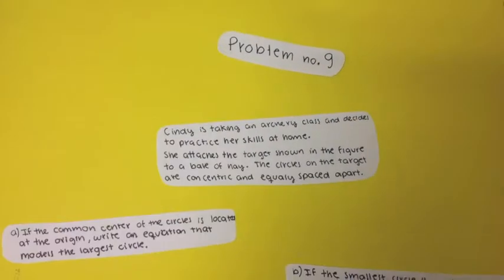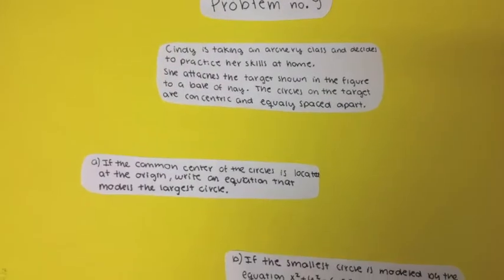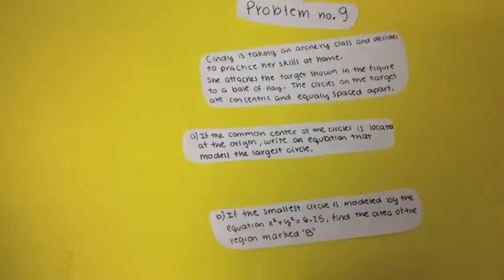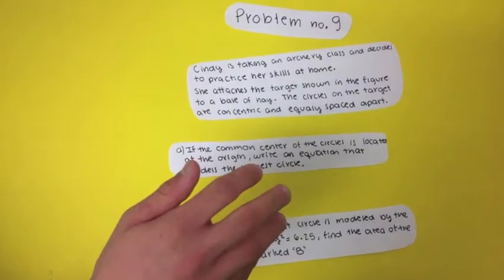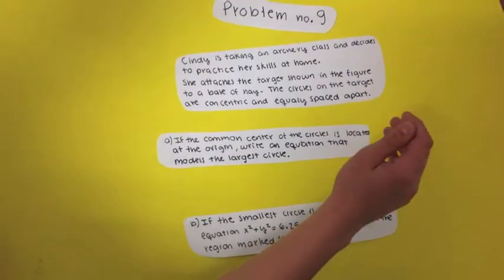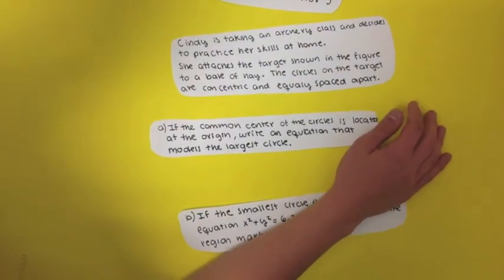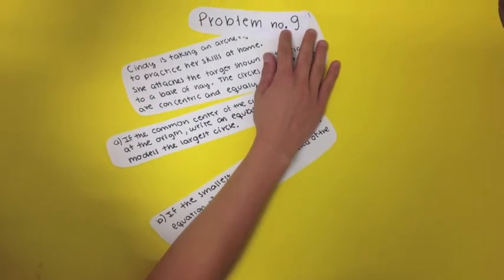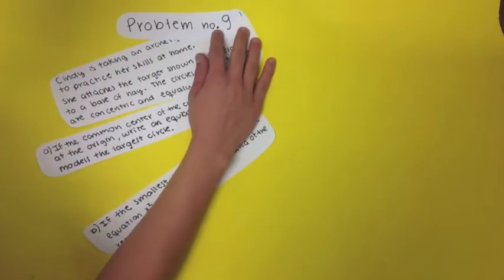Letter A. If the common center of the circles is located at the origin, create an equation that models the largest circle. Letter B. If the smallest circle is modeled by the equation x squared plus y squared equal to 6.25, find the area of the region marked B. Letter C. Sketch a graph of the three circles.